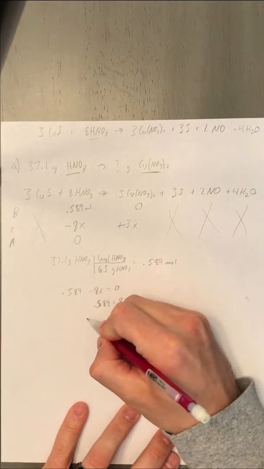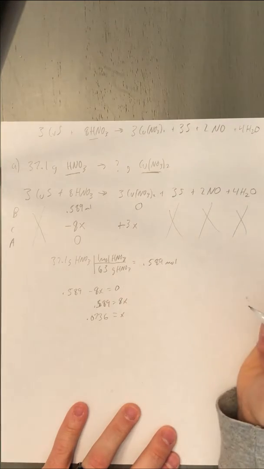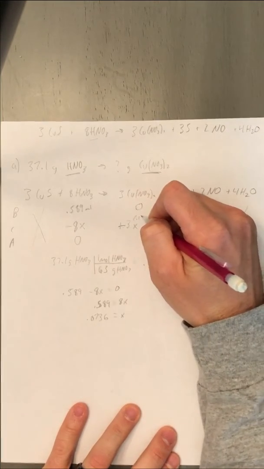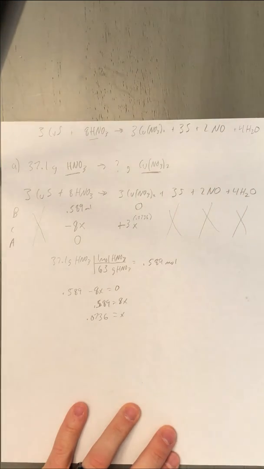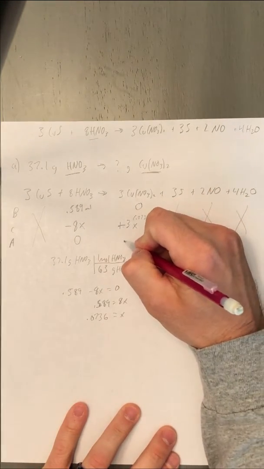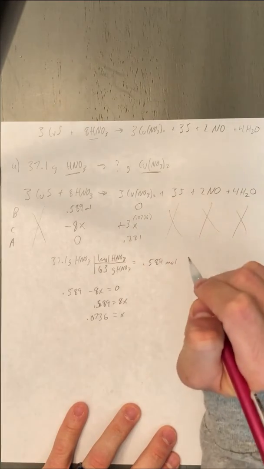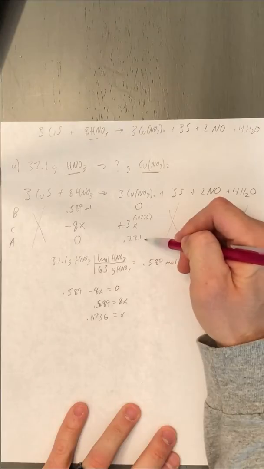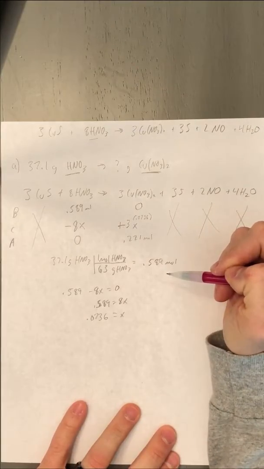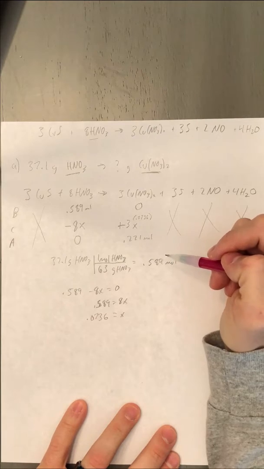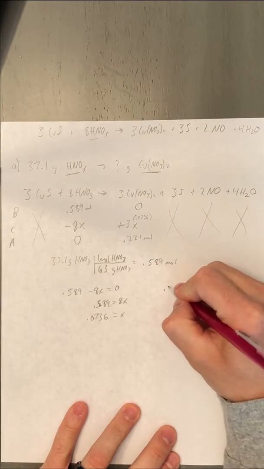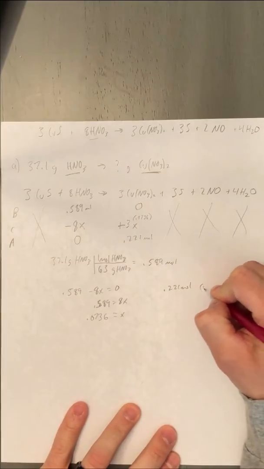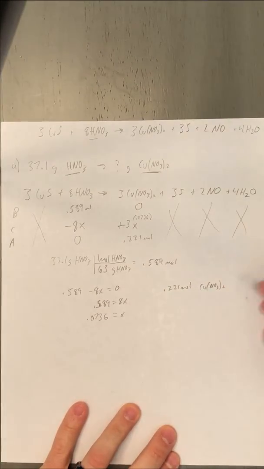And we know that x is going to equal 0.0736. Then we can plug in 0.0736 here, and we get that the number of moles here is 0.221. So we found copper nitrate, but remember this is in moles. That's what we always put in the BCA table is moles. So we have to take the 0.221 moles of copper 2 nitrate and convert to grams. In 1 mole, we can calculate the mass; you can get the grams from the periodic table.